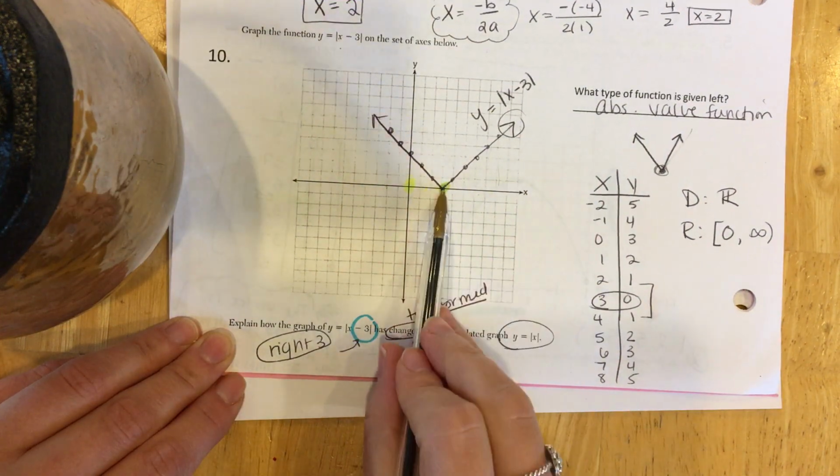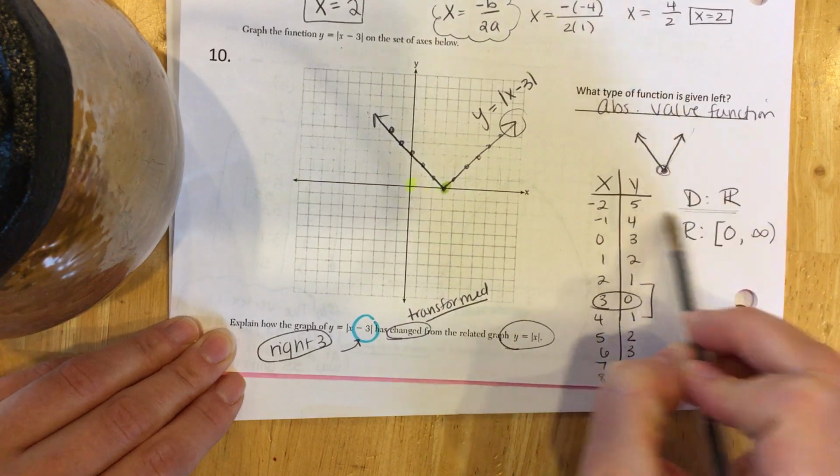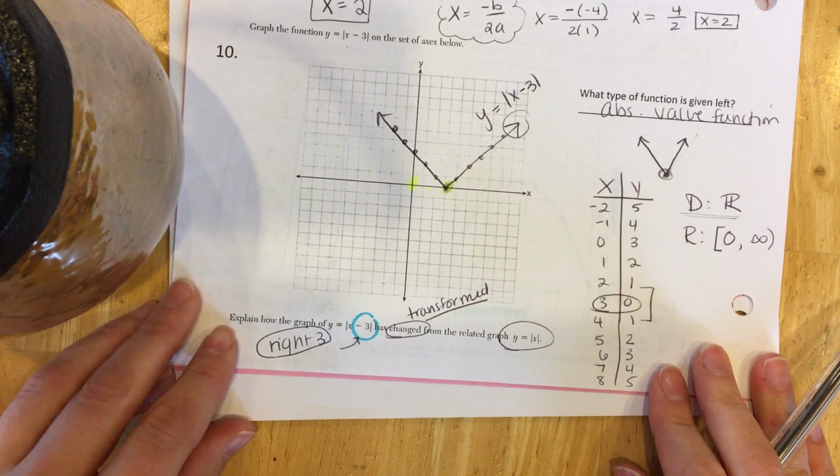Okay, moving left or right doesn't change anything because since I have an arrow left and right, my domain's all reals, it will always be all reals. If this moved up or down, that would change your range, okay?